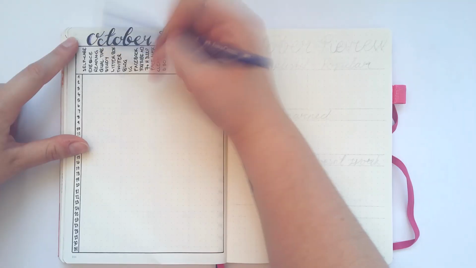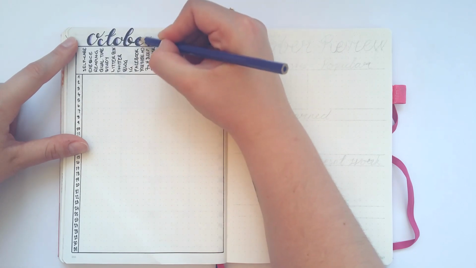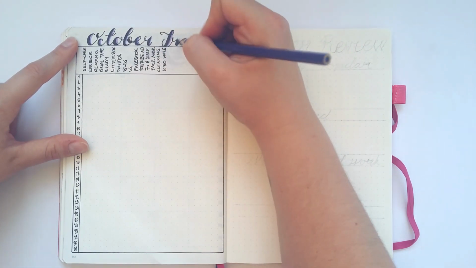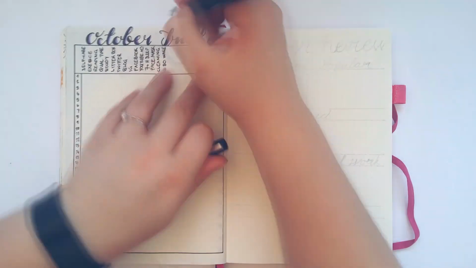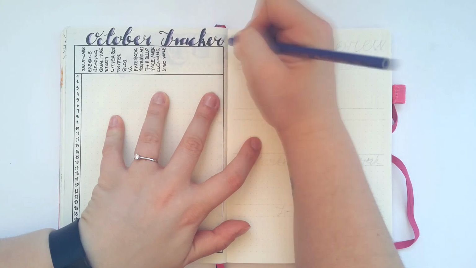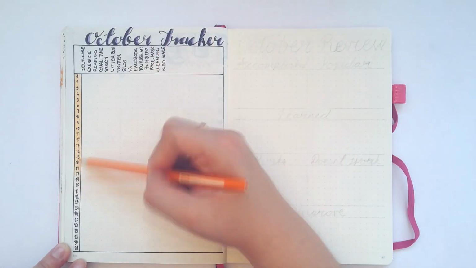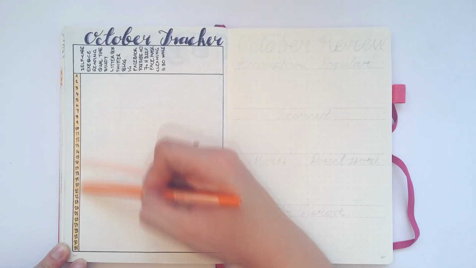To tie this header in with the headers for the October monthly log and gratitude logs, I just wanted to add that purple again, just to make it all feel a little bit more cohesive. I'm also adding a bit of orange on the dates column just to make it pop a little bit more.